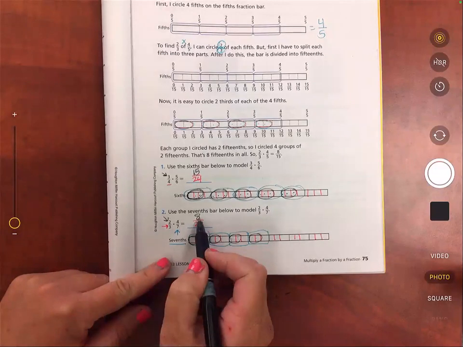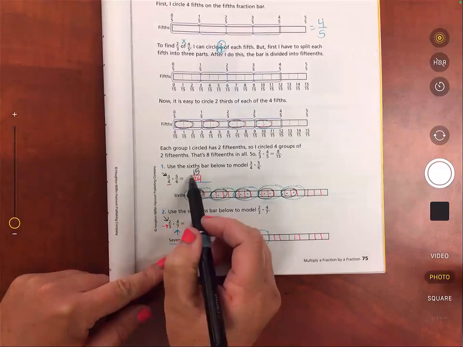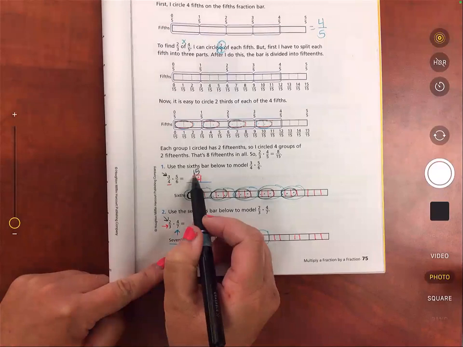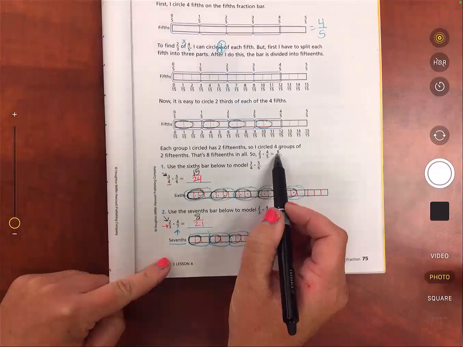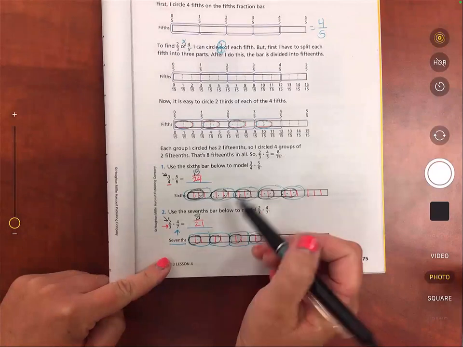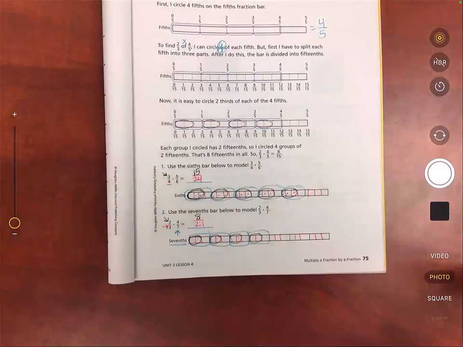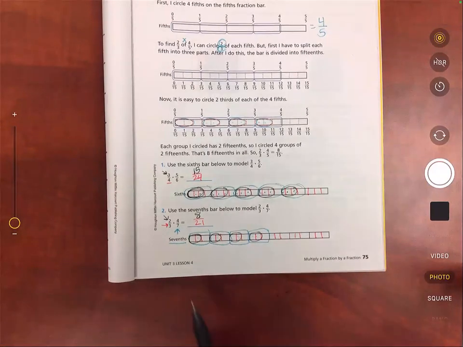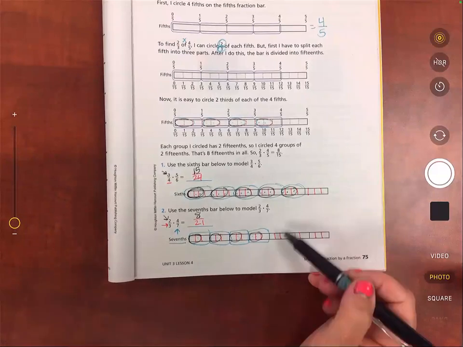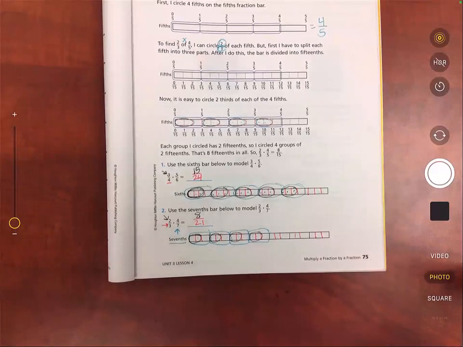8. What's 3 times 5? 15. What's 4 times 2? 8. So this is just the same as what we've been doing. Remember I told you guys, multiply numerators, multiply denominators. We're just showing you how it would look on a number line.